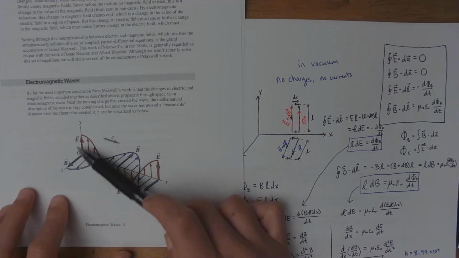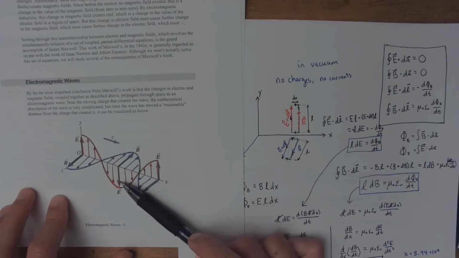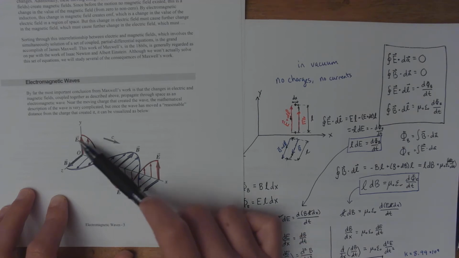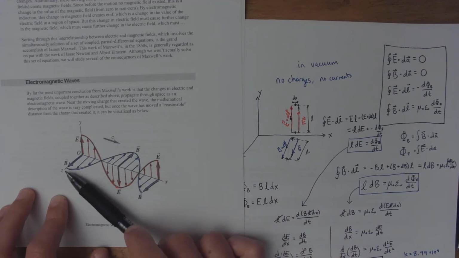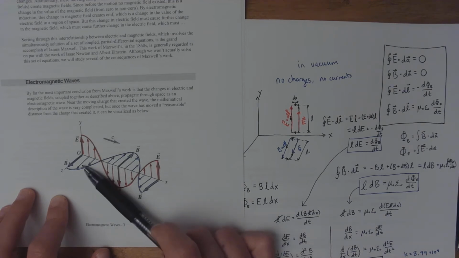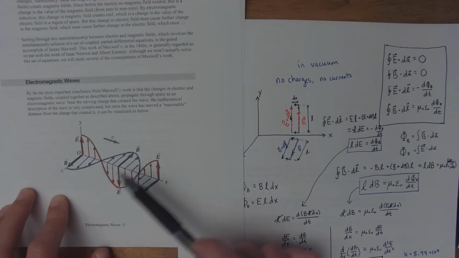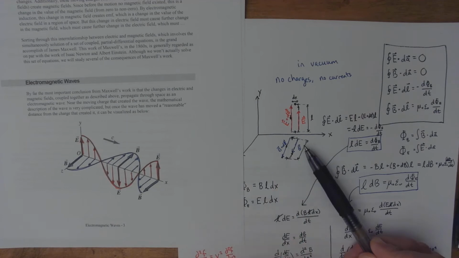But the electric field is either pointing in the positive y direction or in the negative y direction. And so this red wave is in the y-x plane, and the blue wave here is in the z-x plane. And so the magnetic field is either pointing in the z direction or in the negative z direction. That's related to what I drew over here.